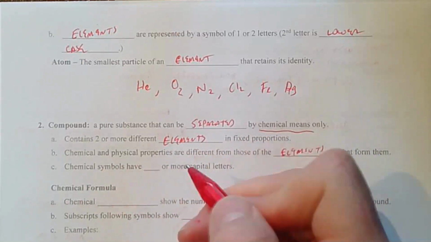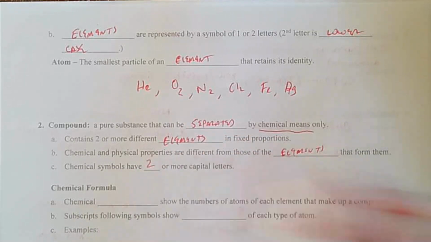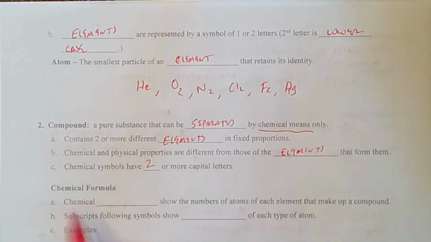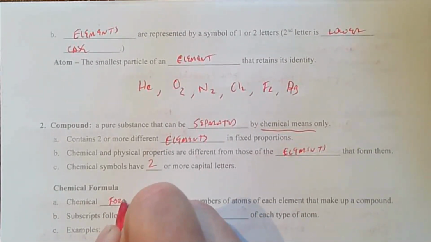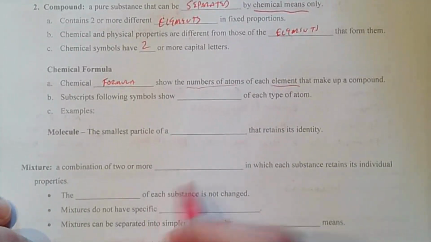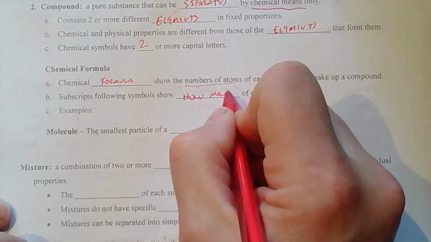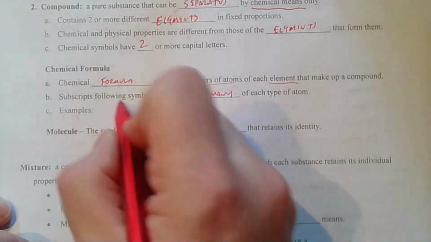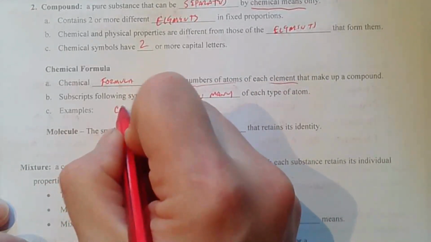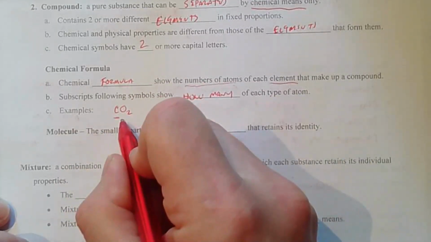Right, just keep in mind, chemical symbols for a compound have two or more capital letters. Okay, chemical formulas show the numbers of atoms of each element that make up a compound. Subscripts following the symbols show how many of each type are in a molecule. For example, carbon dioxide, you might be familiar with this, CO2. This formula says you've got one carbon and two oxygens.